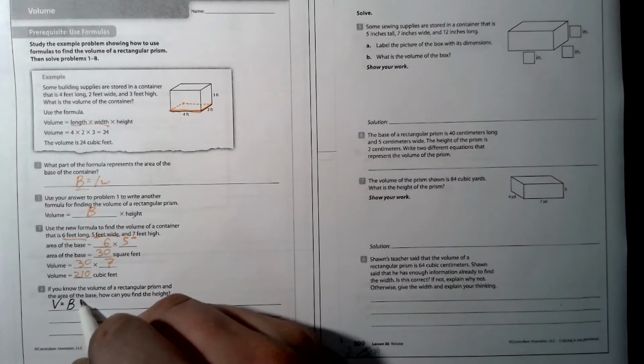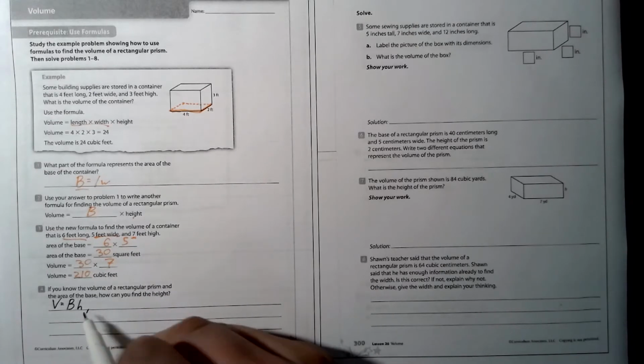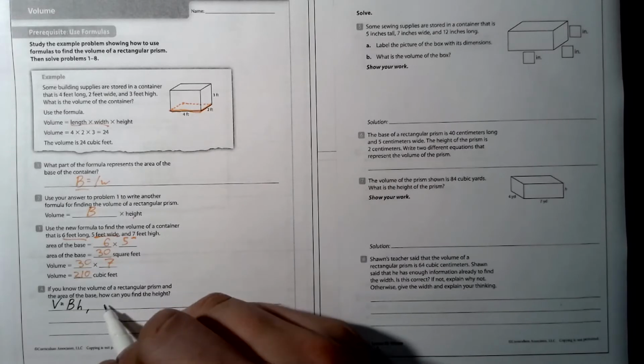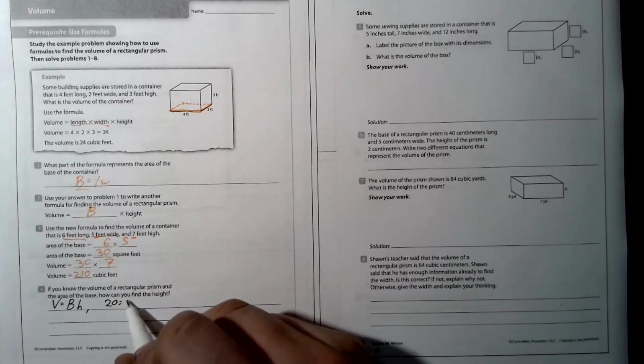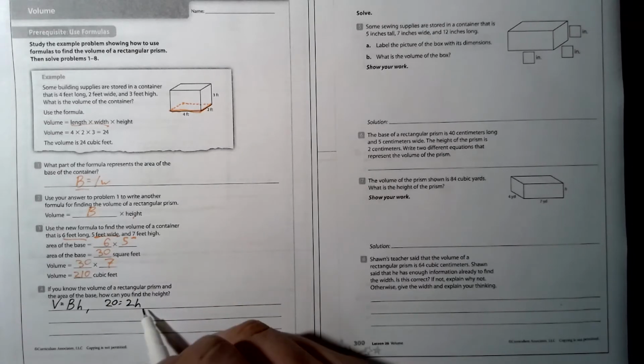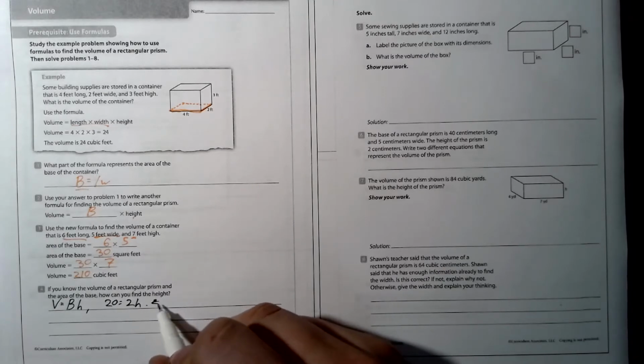Number 4 says, if you know the volume of a rectangular prism and you know the area of the base, how can you find the height? Well, if we know we have volume, and we know that it equals the area of the base times the height, and then we know, let's just give an example, let's say volume was 20, and we know the area of the base would be, we'll just say 2, we don't know the height. Here's my example problem.